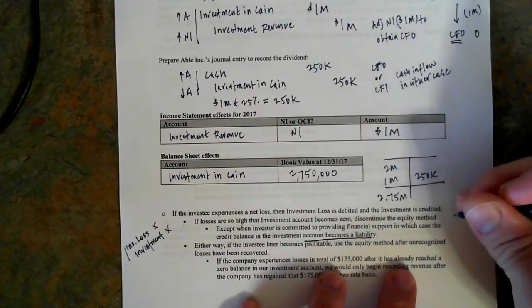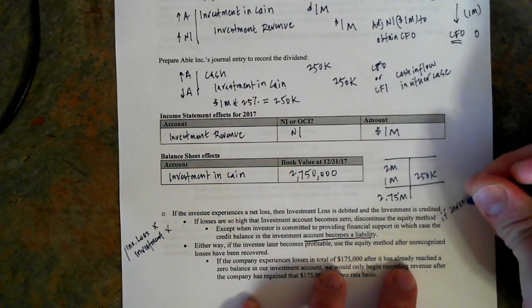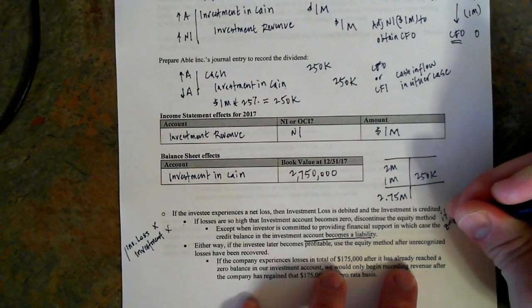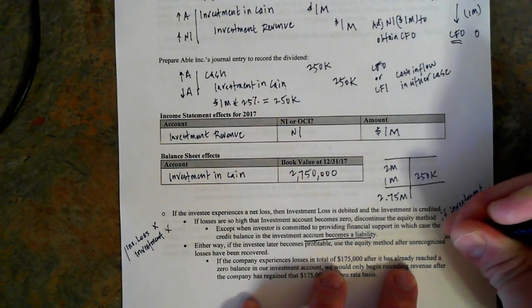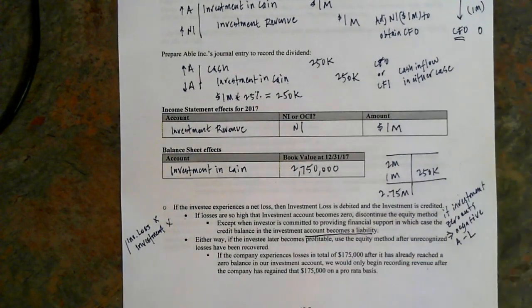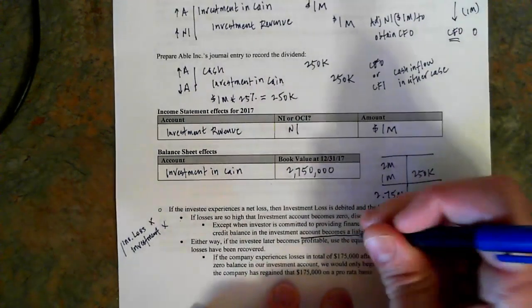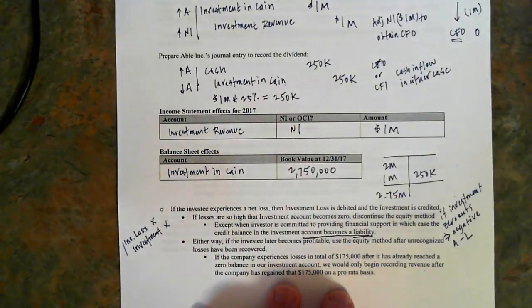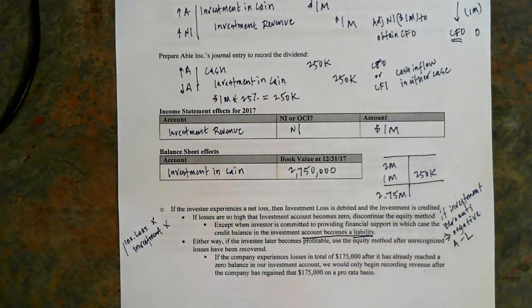If this account zeroes out, if the investment zeroes out, that implies that we have negative A minus L, right? So now we have negative book value, and our investee has negative book value. And that means that we may owe, if there are underlying contractual support issues, we may have to help bail out our investee. If that's the case, then the investor has to record a liability rather than an investment account.